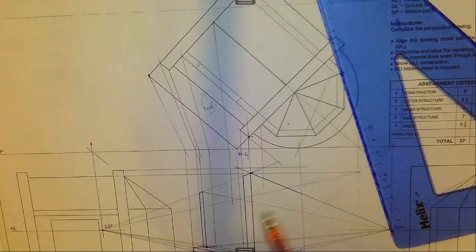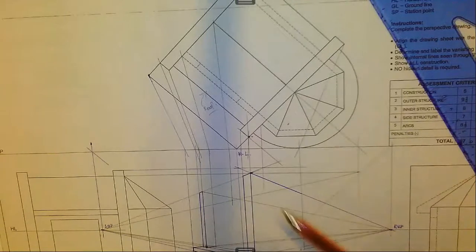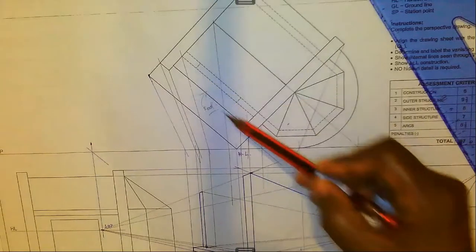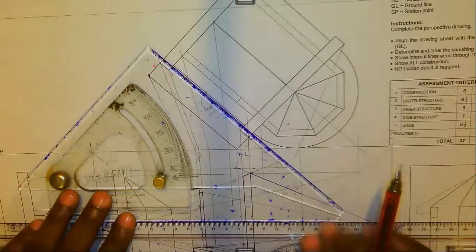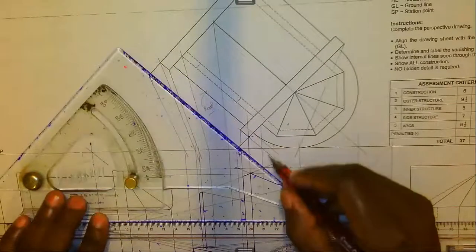So what we require now is to find the lower point as well, right? The procedure is basically the same, right? What you need to do, as long as it is not touching the picture plane, you would force that to touch the picture plane. You have got this, right? Then you take it down.